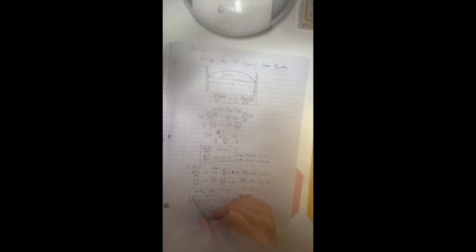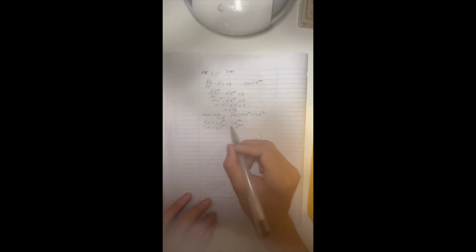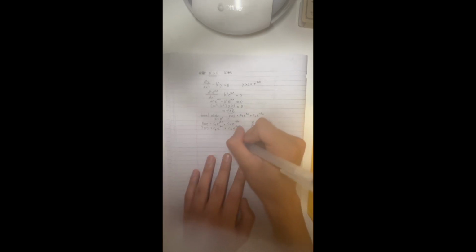Anyways, boundary conditions mean these have to equal 0, and the only way for this to fulfill it is if at least one of them, c1, c2 equals 0, or c3, c4 equals 0. And that once again means that every single solution is 0, like everything was 0. So once again, if k larger than 0, all the solutions are trivial.